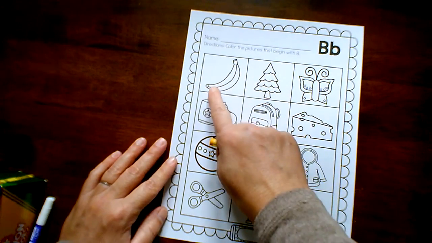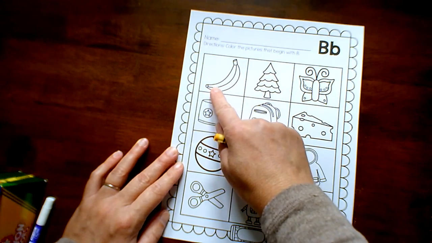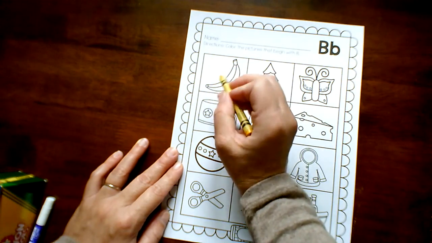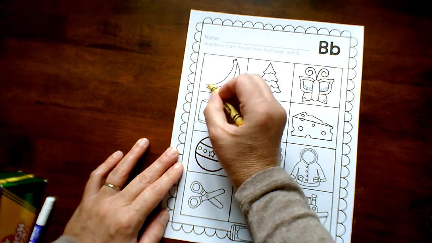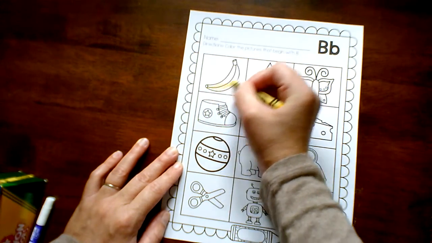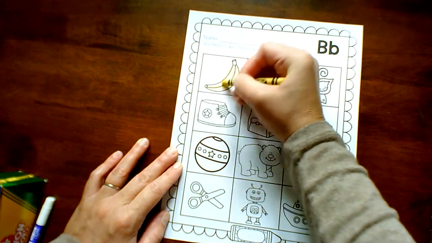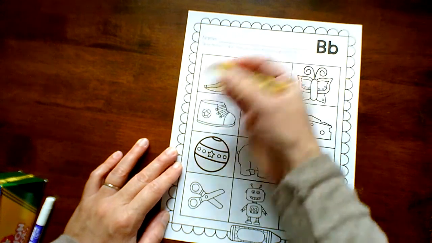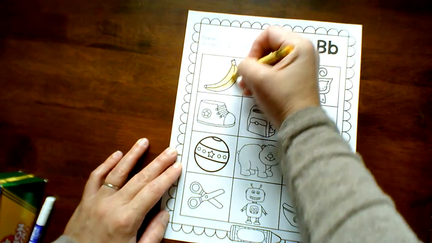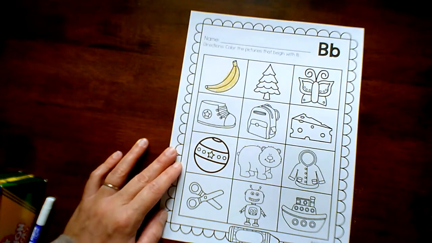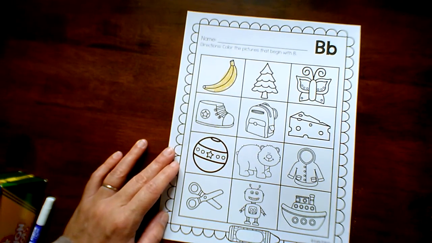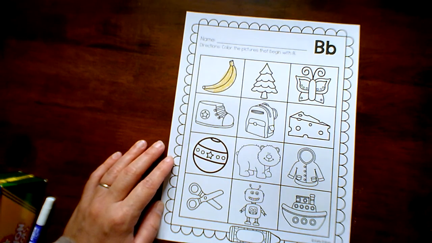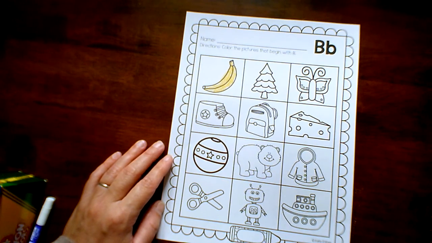So let's look at the first one. Banana. Does that start with B? Yes. So you'll color that one in, okay? You'll do the same thing for all the pictures. Now, if you come to a picture that doesn't start with B, you don't have to color it in. Like if there was a moon on here, would that start with B? Moon? No, so I wouldn't color it in, okay?